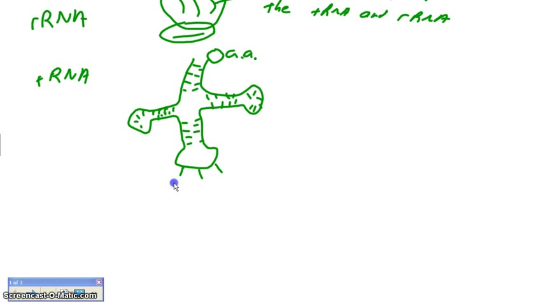These are 3 bases, and these 3 bases are called the anticodon. Actually, you know what? I'll make this a little bit more specific. So let's say that this is UAC. Alright, so these would be our bases right here, and these bases are called our anticodon.